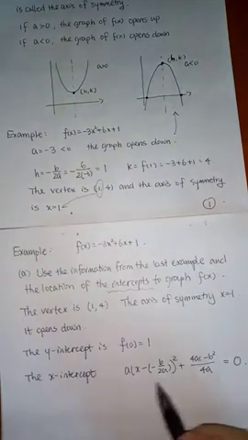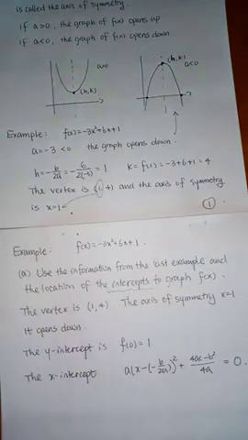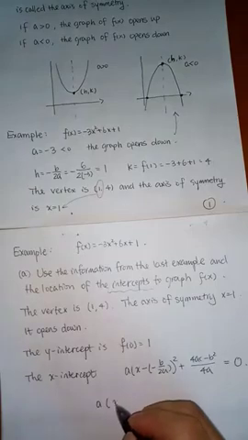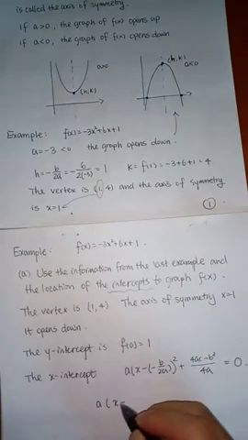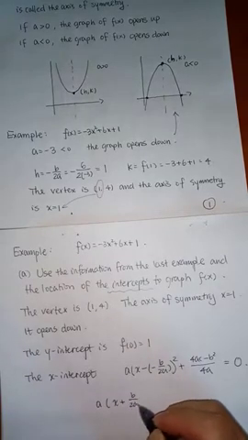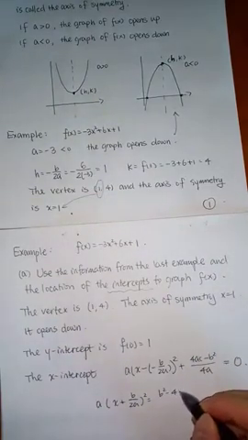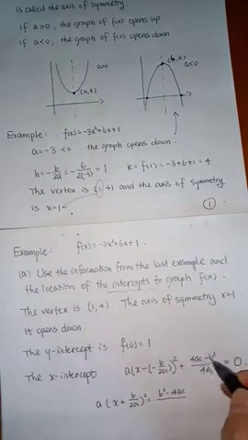Remember that this is h, this is k. You move this term to the right side, b squared minus 4ac. You get a negative sign, and the negative sign will exchange the order.